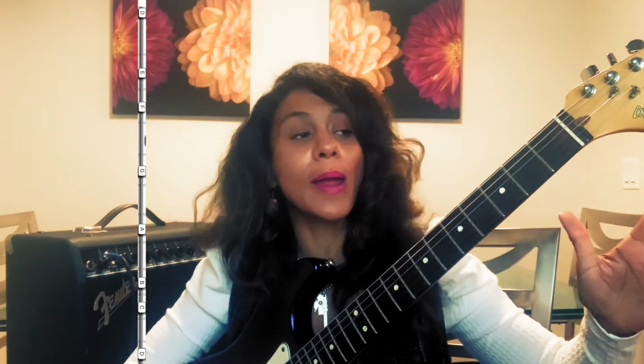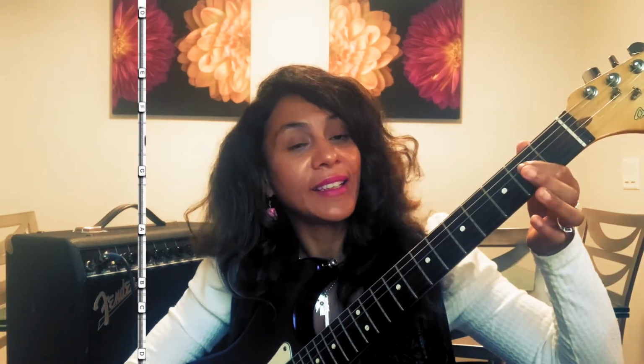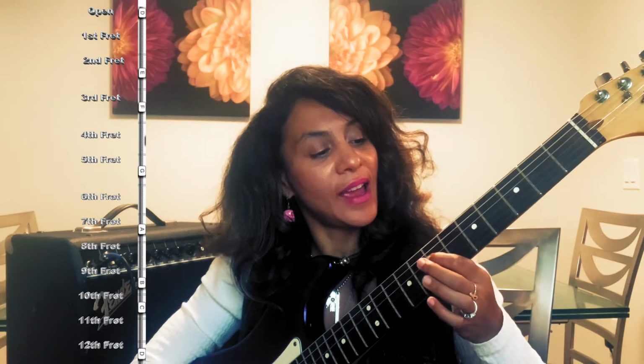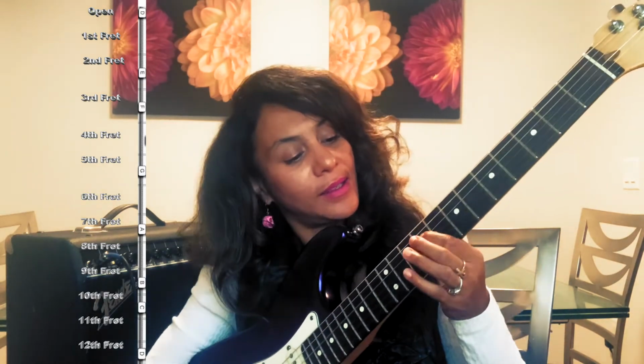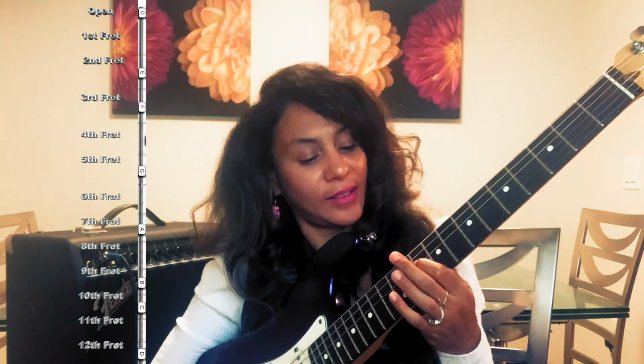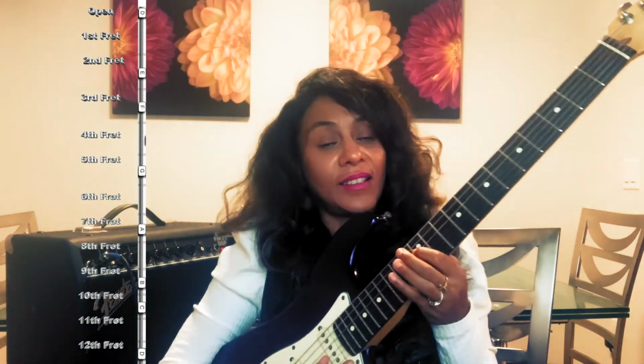So playing just the prime notes, we have D, E, F, G, A, B, C, and D. Right? That's the octave. Now look, this is a trick that I think is extremely helpful as well.